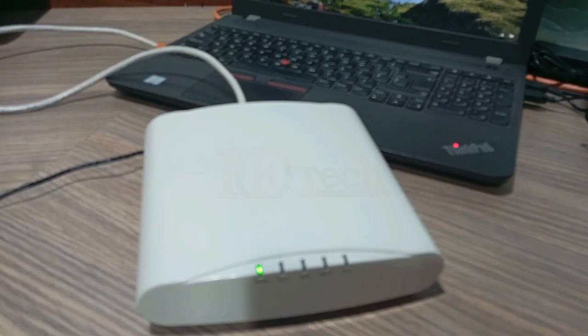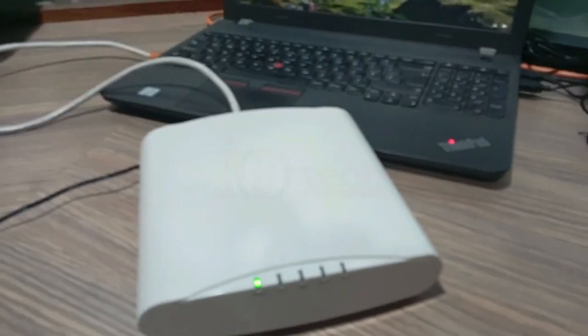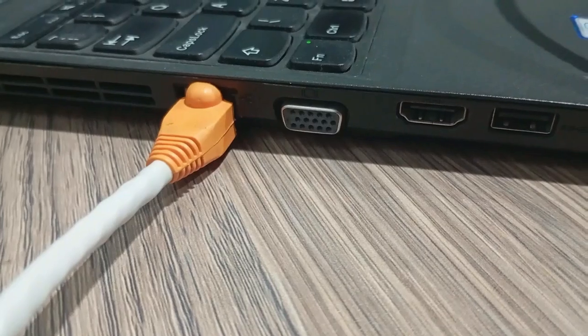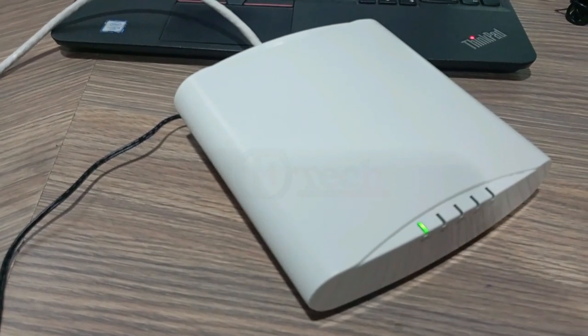If I check the Ethernet port on my laptop, the LED light on my laptop's Ethernet port is also blinking, which means that the access point and my laptop are connected properly. Now, let's go towards the next step.